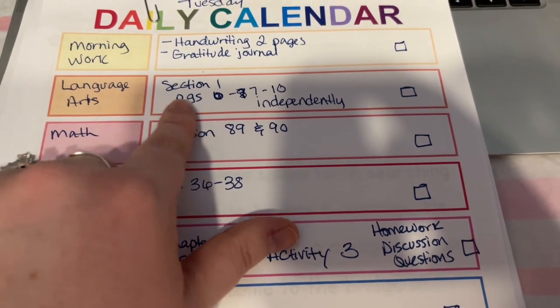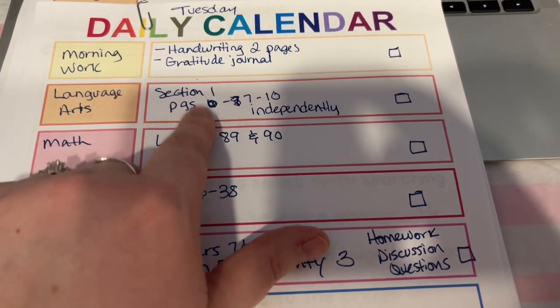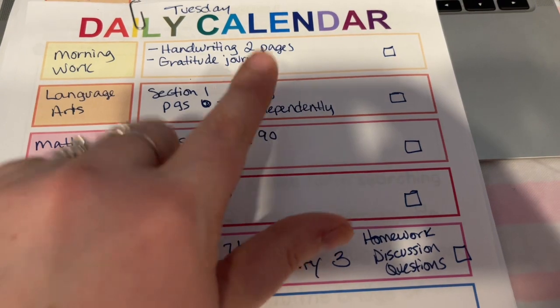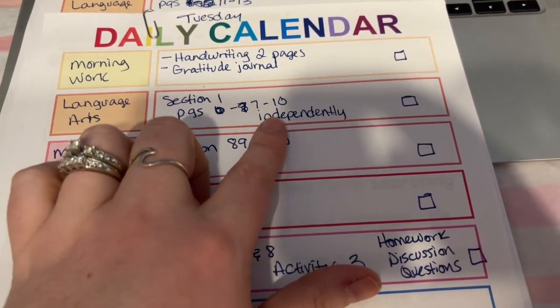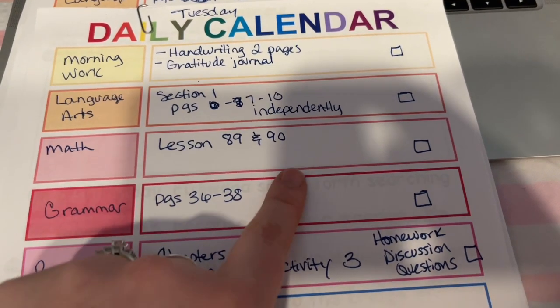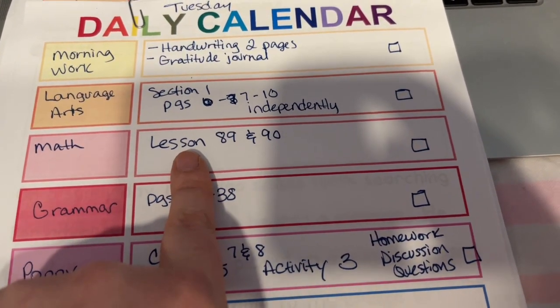Then she's going to do this again independently. She's going to do pages 7 through 10. Now, that might seem like a lot, but honestly, the pages are super simple and have very limited things on them. And then this is our double day.